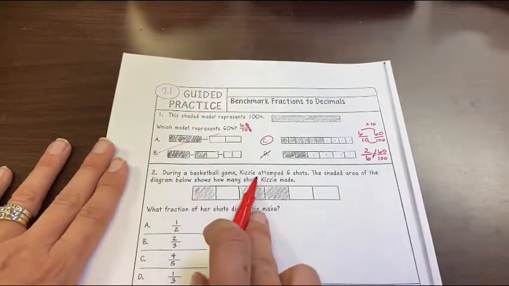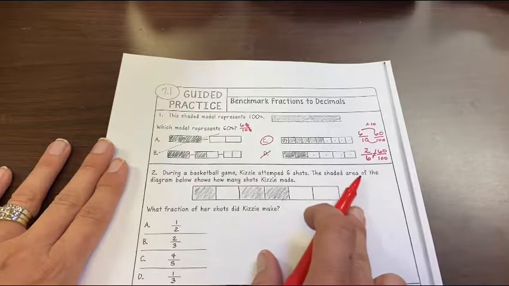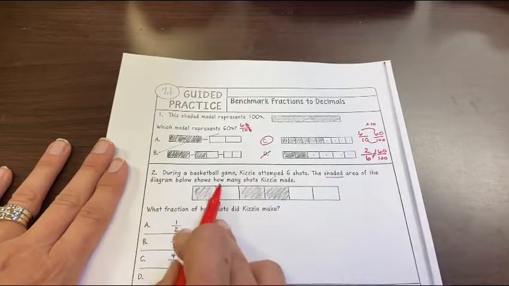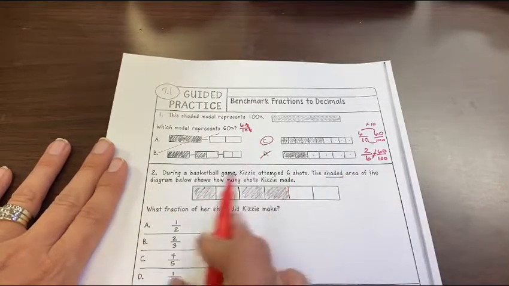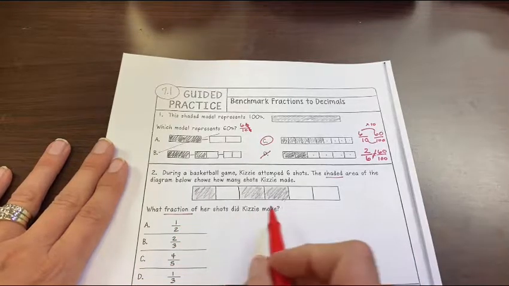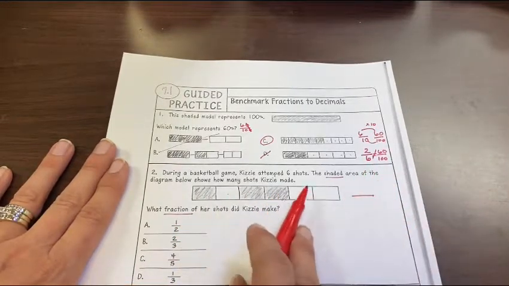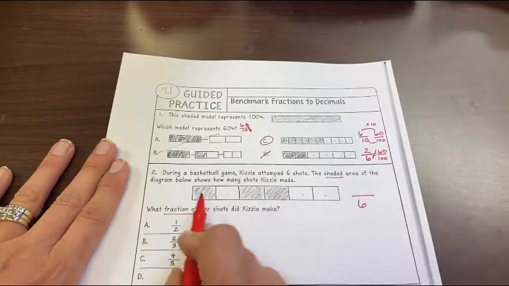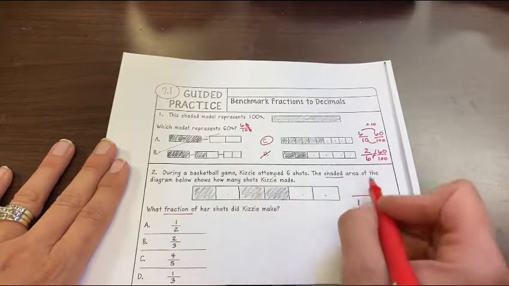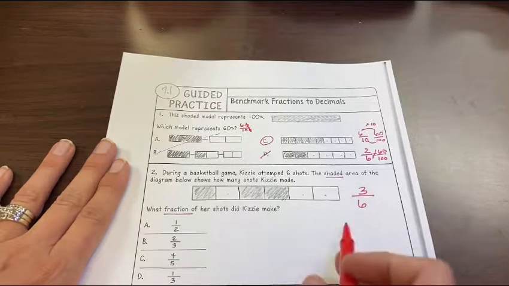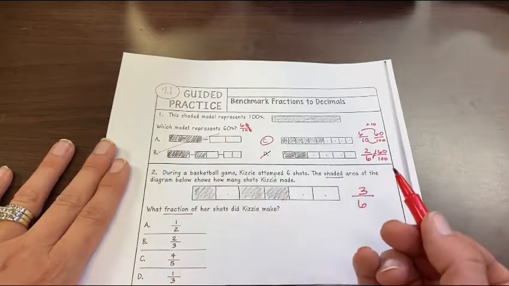So during a game of basketball, Kenzie attempted 6 shots. The shaded area for the diagram below shows how many shots Kenzie made. What fraction of her shots did she make? So we're going to count our total, 1, 2, 3, 4, 5, 6. And there are 1, 2, 3 shaded. So I don't see 3/6 here, so there's a lot of ways I could do this.